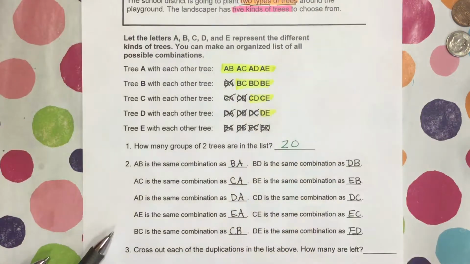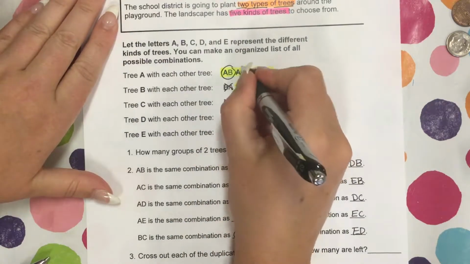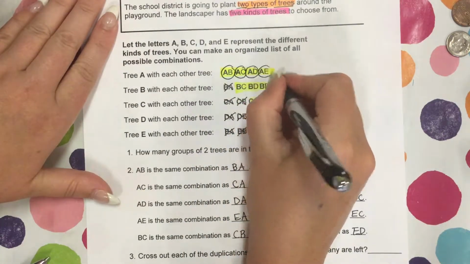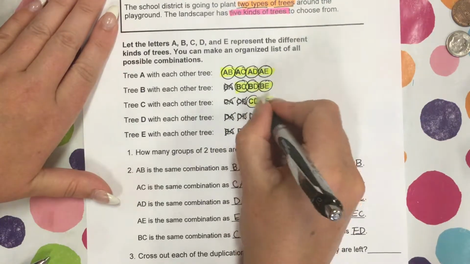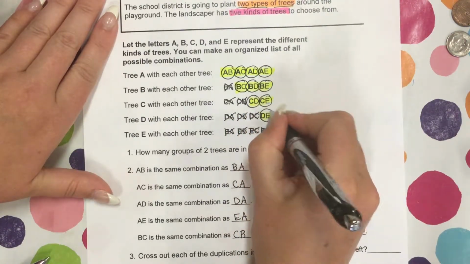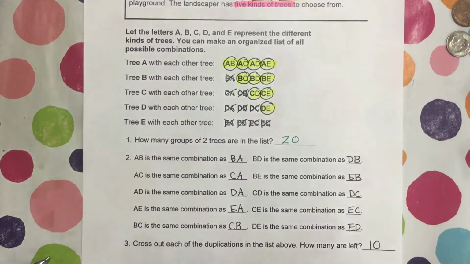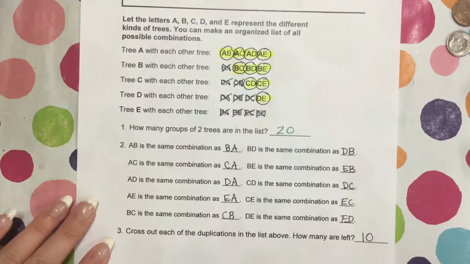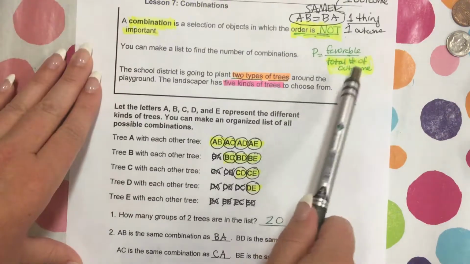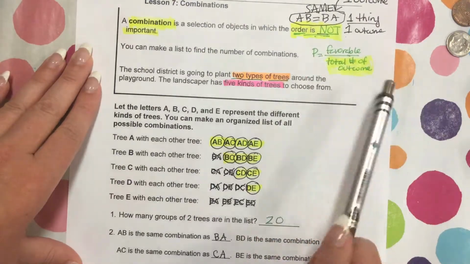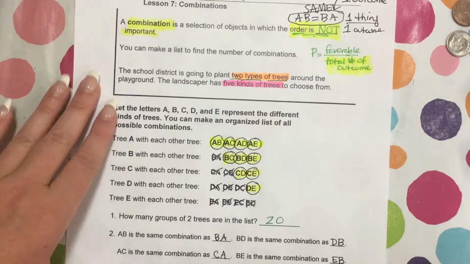And so how many are listed? Well, we have 1, 2, 3, 4, 5, 6, 7, 8, 9, 10. So there are 10 outcomes, 10 left. Okay, so if we were trying to find the probability, 10 would be the number that we put on the bottom of this fraction if we're trying to find the probability of something.